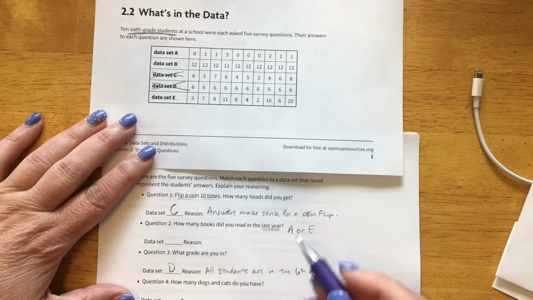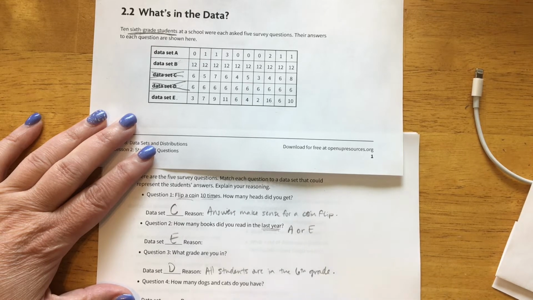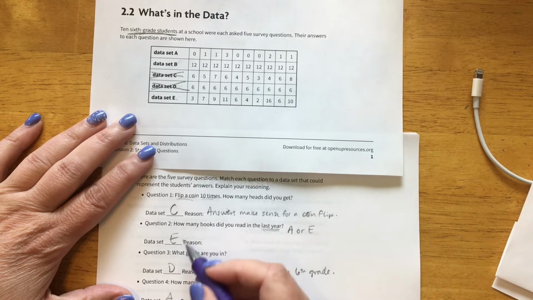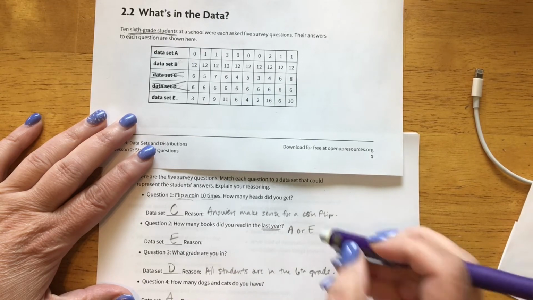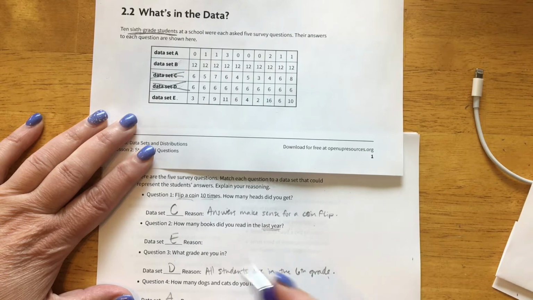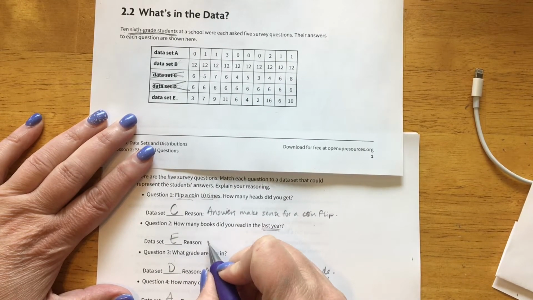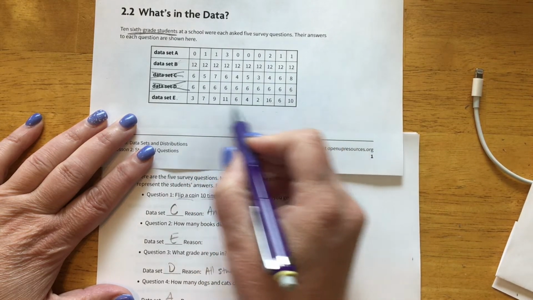So actually, I think number 2 is data set E now. And I think number 4 is data set A. And I was leaning the other way earlier, wasn't I? But now that I see this new question, I think it fits better. So I say E here because there's a wide variety in how many books people read.